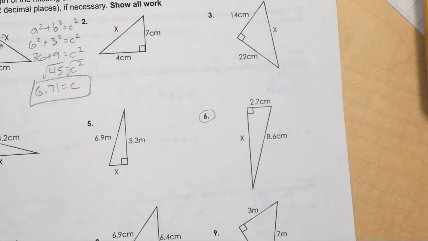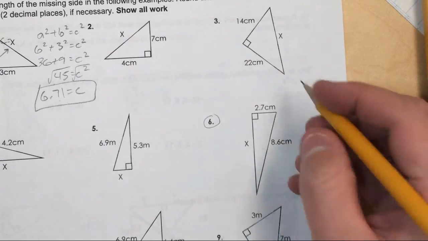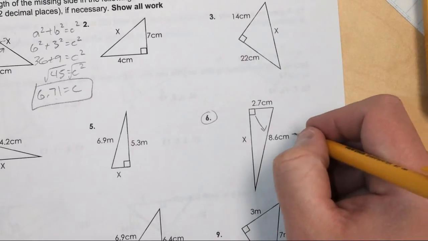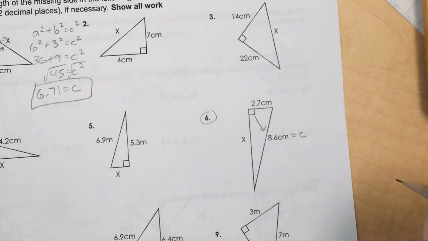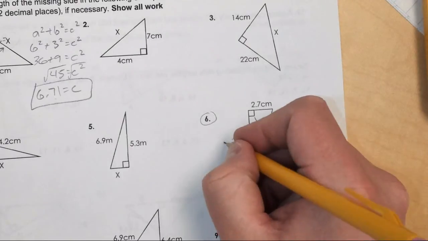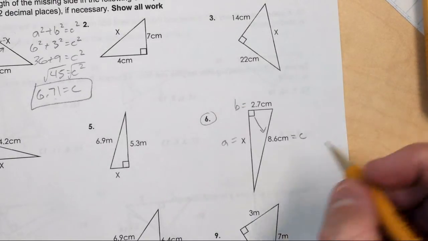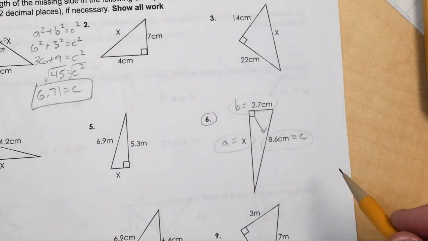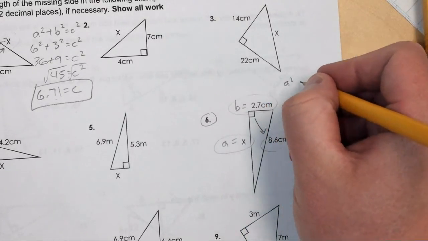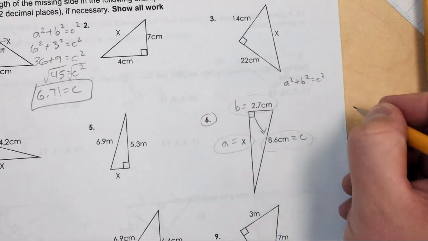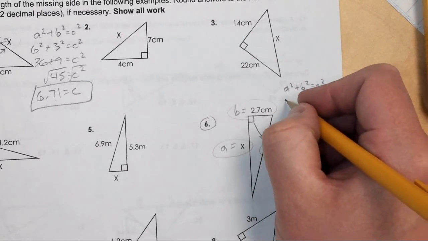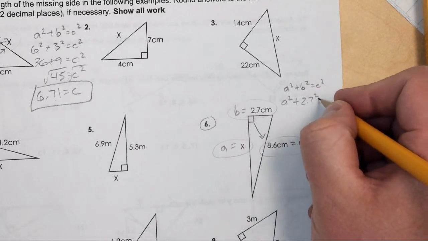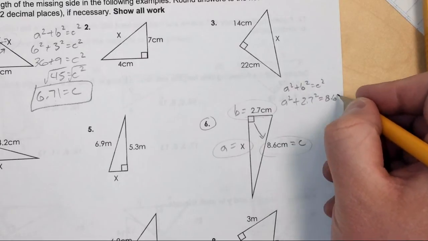And so now I'm going to jump to number 6 here. I'm solving number 6 right here because 6 is where you are given C, and you're solving for either A or B. So in this case, the 8.6 is C. Let's say I'm solving for A, and my B is 2.7, and my C is 8.6. So in the equation A squared plus B squared equals C squared, I'm going to leave A as A squared. I'm not going to put X in there. My B is 2.7 squared, and this equals 8.6 squared.